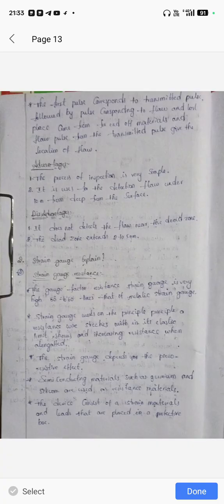Advantages: the process of inspection is very simple. It is used for flaw detection up to 10 meters deep from the surface. Disadvantages: it does not detect flaws near the dead zone. The dead zone extends 2 to 5 mm.